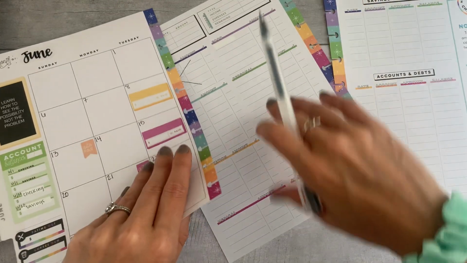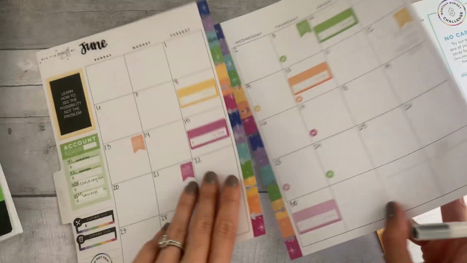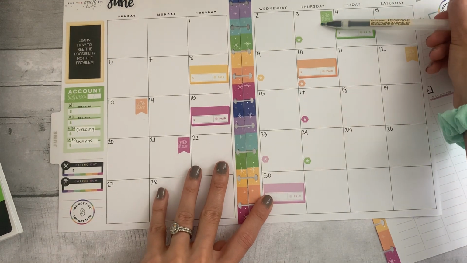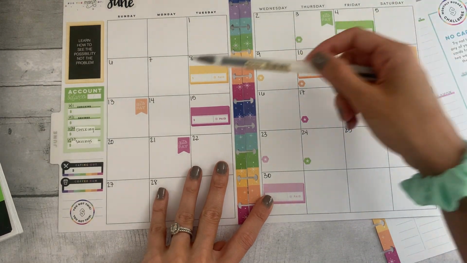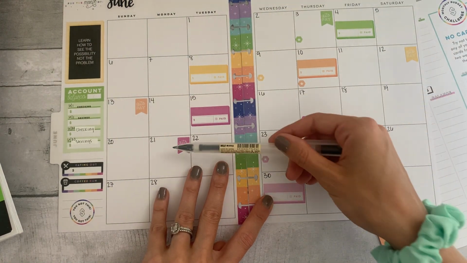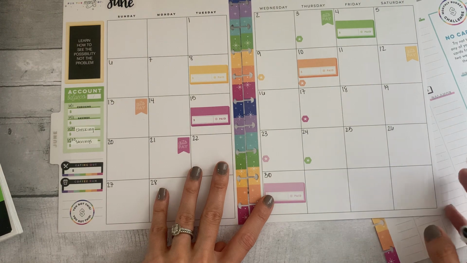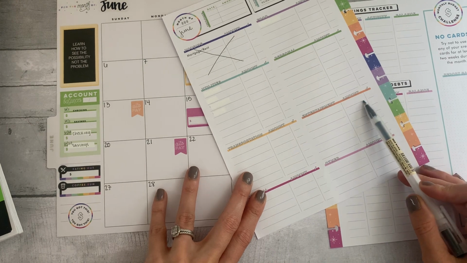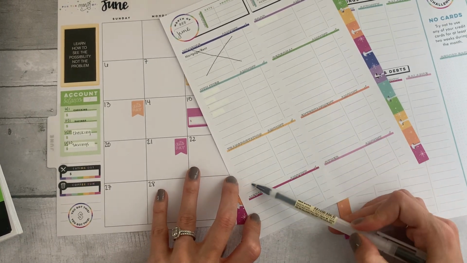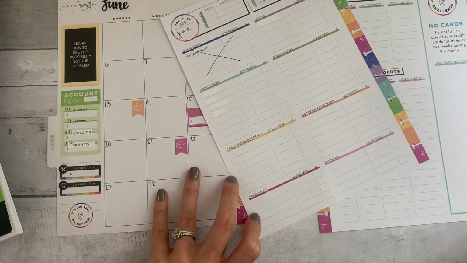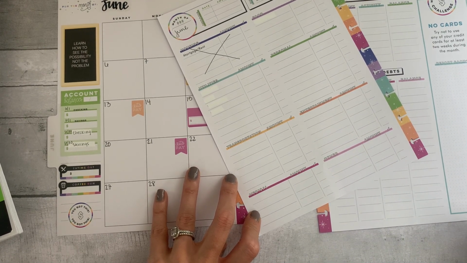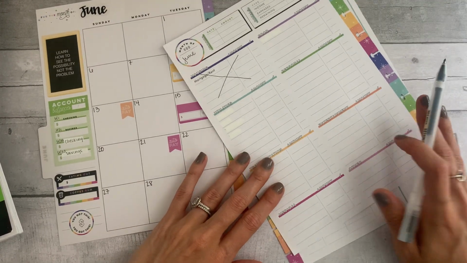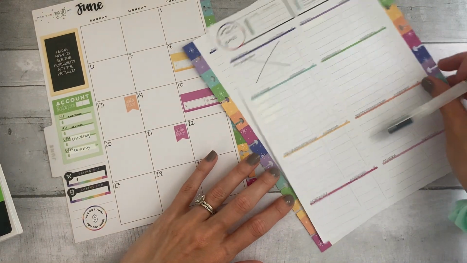Entertainment is where I write my auto pays, because my auto pays are like Apple Music, Apple Storage, Hulu, and then the CBS All Access Pass. So I put all of my auto pays in here. Obviously transportation, I track my gas. I maybe get gas 4 or 5 times a month just because all the driving I do is local in here.